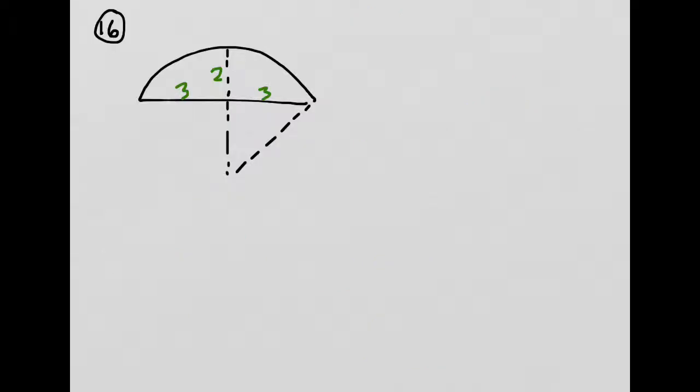Question 16. It looks quite hard, first of all, because it looks like there's not enough information. However, we're asked to calculate the length of OB, which is a radius, so we'll call that R. Now we know that this here is also the radius. So if that side is the radius, then this little part must be R minus 2, because of the 2 for this part here.